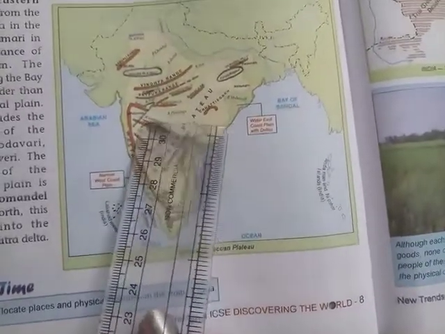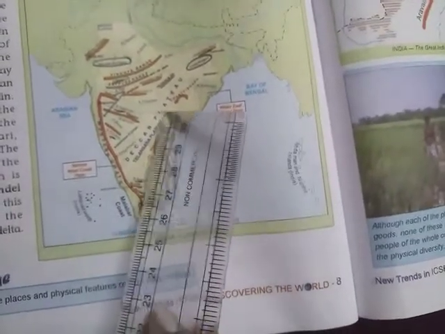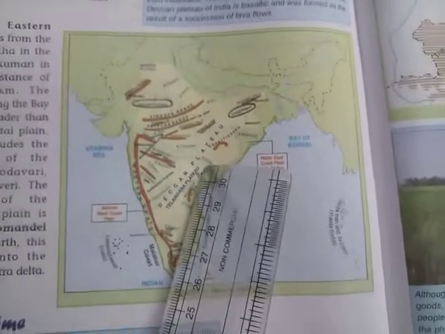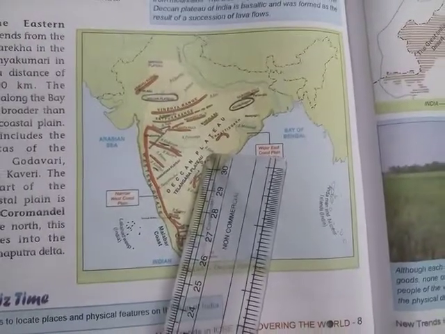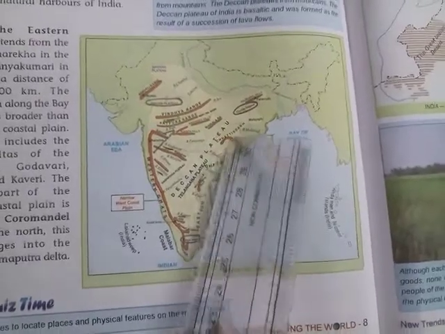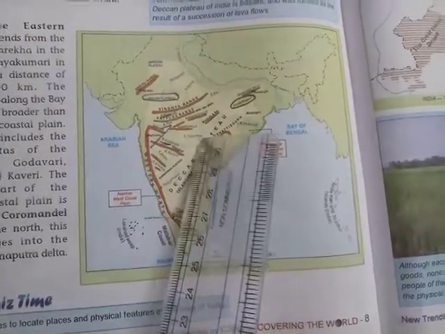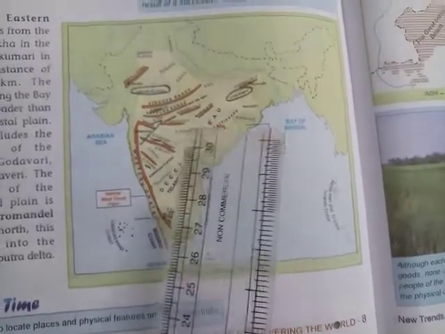Here you can see river Godavari, and it is extending towards this side. Almost it is cutting half of the area, isn't it? So Godavari is the longest among the rivers of the Deccan Plateau. Okay, so this much is about the Deccan Plateau. I hope this much is very clear to everyone. Okay, children.